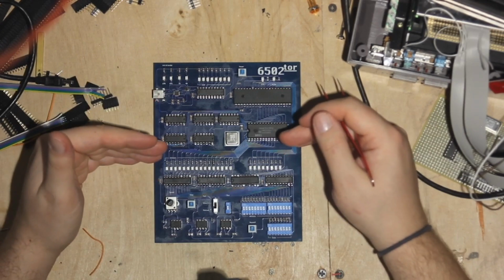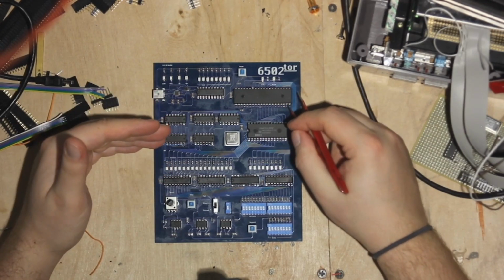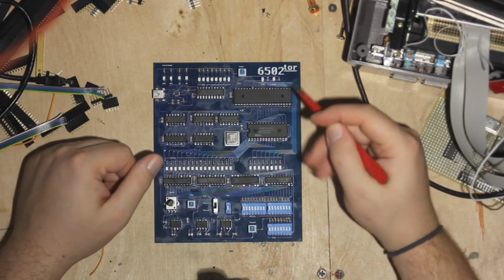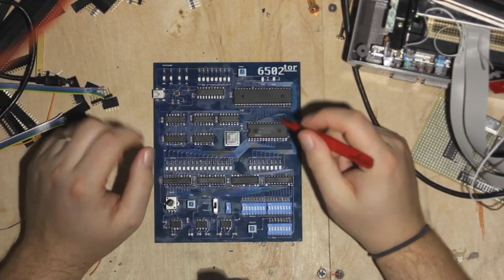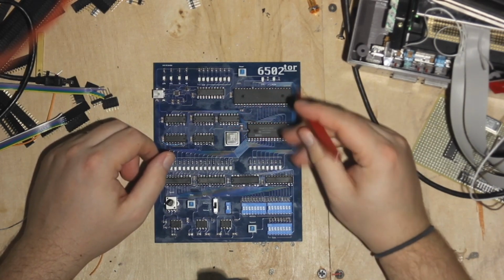Puts an address on the bus, and then it either waits for some data to be on the data pins or puts some voltage on the data pins to send it to some other chips. So I'll get into a lot more of that later on. But that's the CPU, and that's the heart of this whole thing, and I figured that's worth going into.